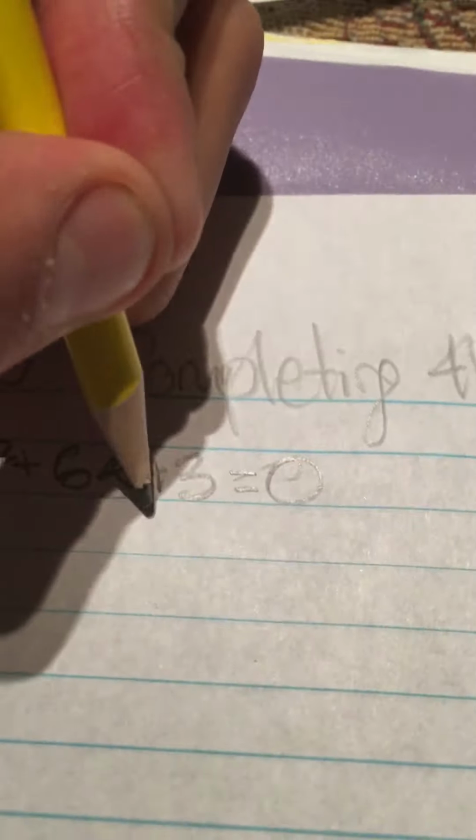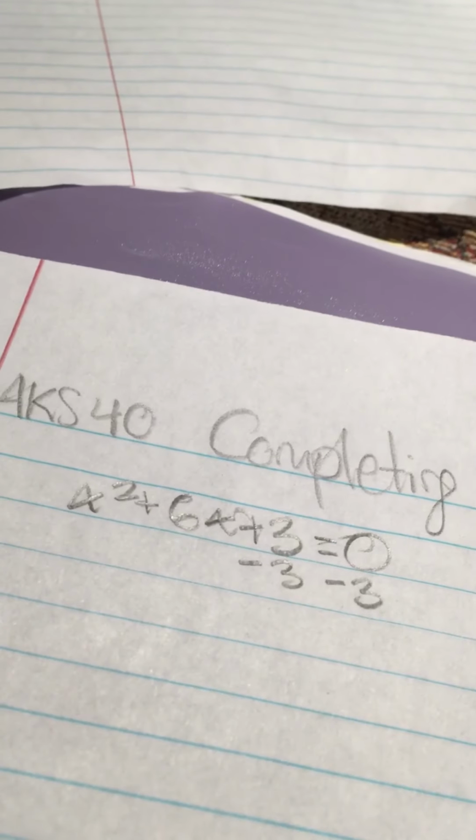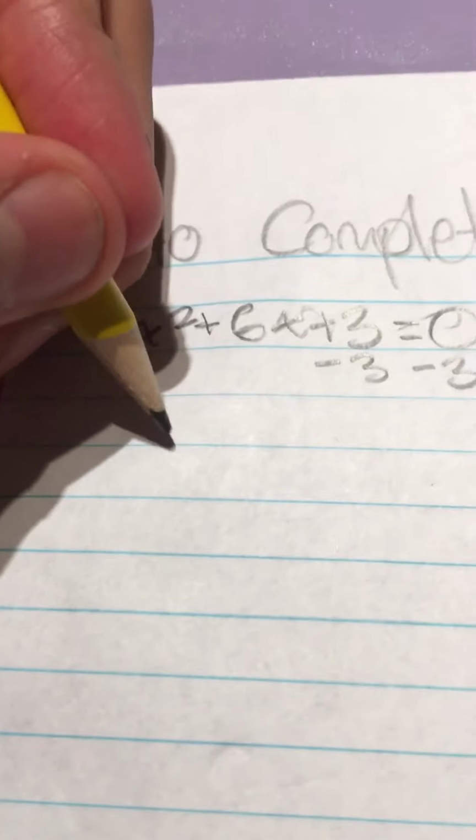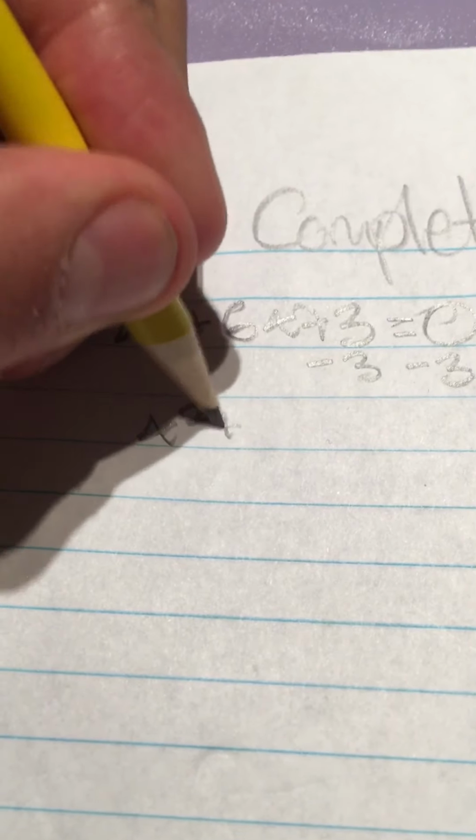So to complete the square, we're going to set this equal to 0 and subtract 3 from this. Okay. After we do that, we're going to have x squared plus 6x is equal to -3.